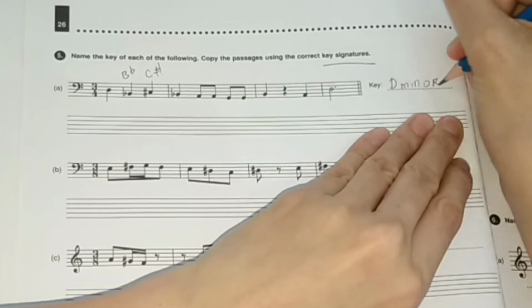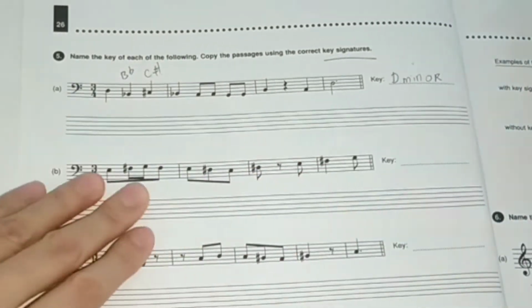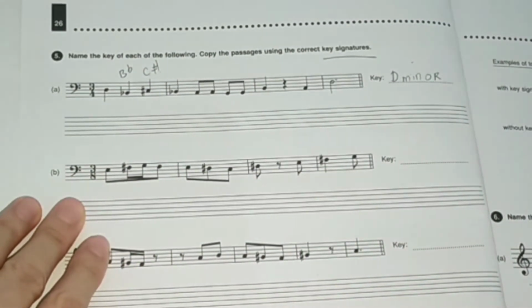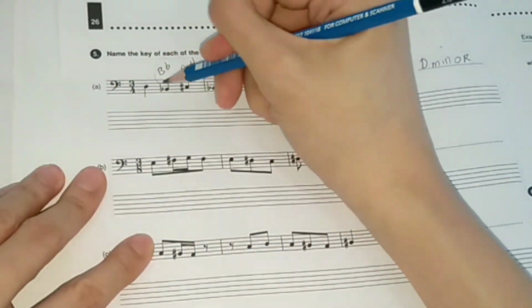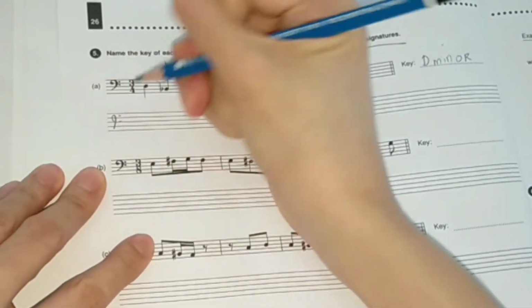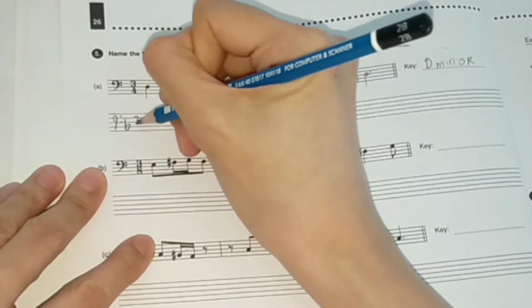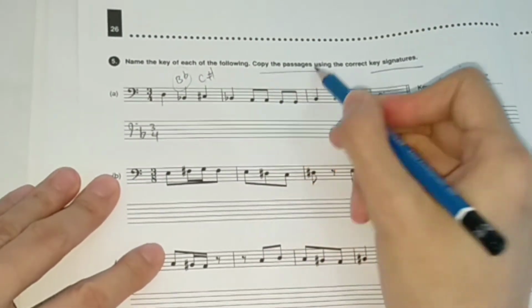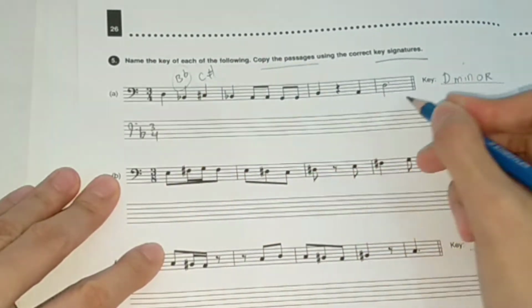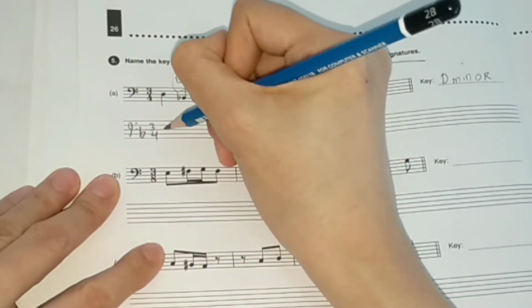And naturally it will be harmonic. Okay. So D minor comes from F major. D minor and F major both have B flat. We have to put the key signature B flat. Never put C sharp in front. Okay, so 3/4. Copy the passage. Very easy. Just follow rhythms, notes, copy down.